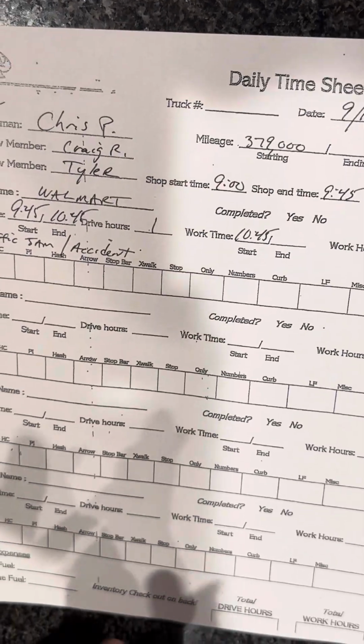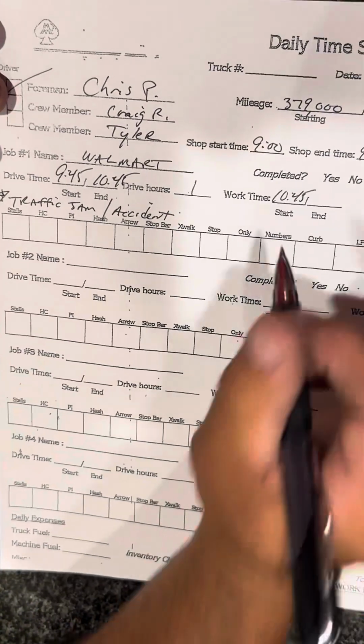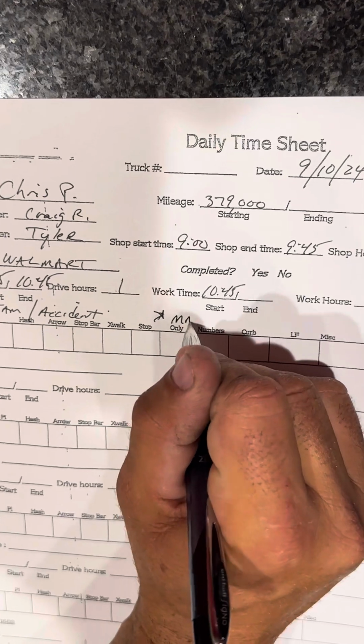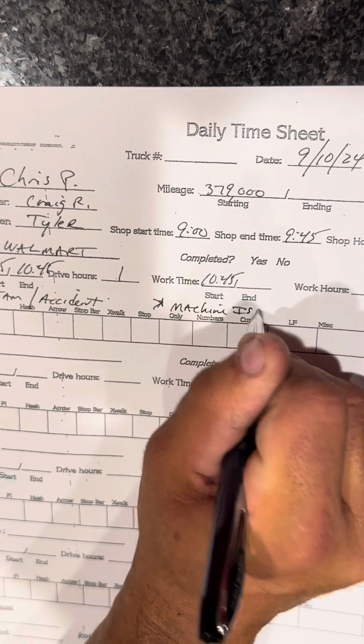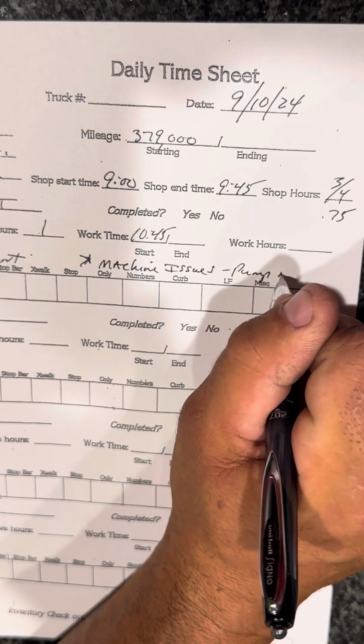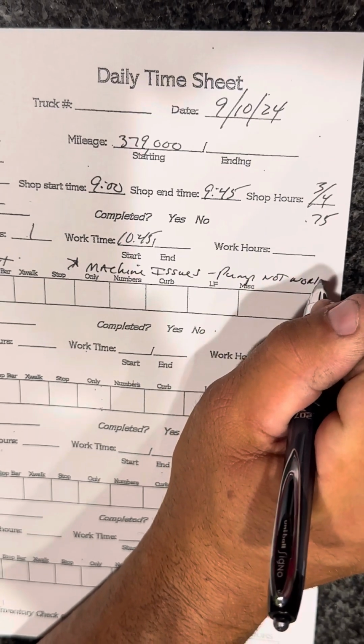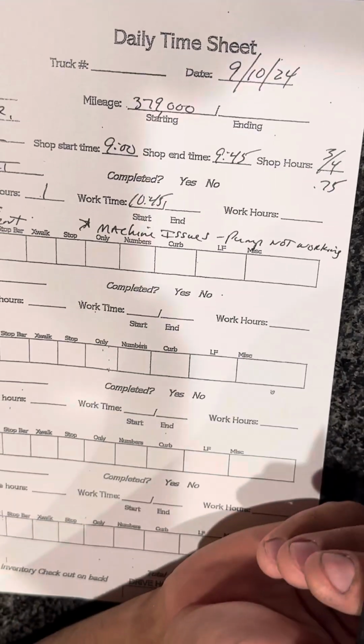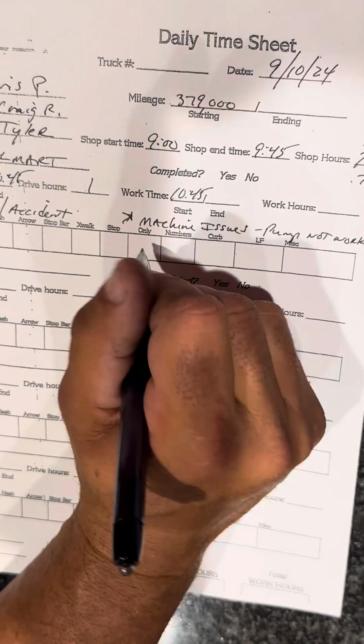Again, sometimes on the job site, I'll have machine issues. I'll put another star out there and I'll say machine issues. Sometimes I'll describe it, pump not working, whatever. Sometimes I'll just put machine issues. And sometimes I'll even put down there, it took us 2 hours to fix it.